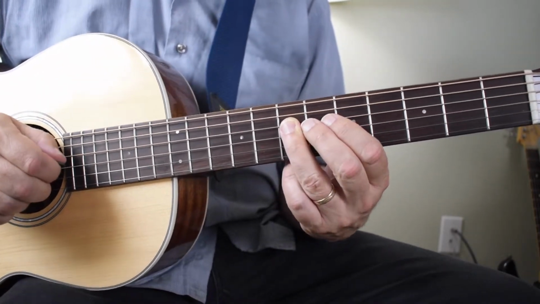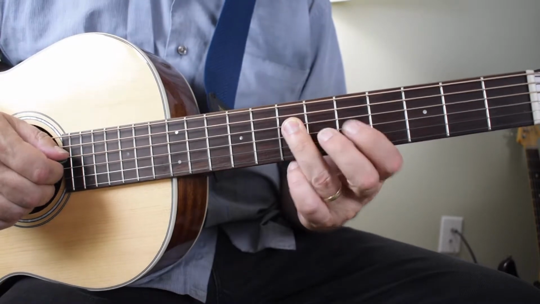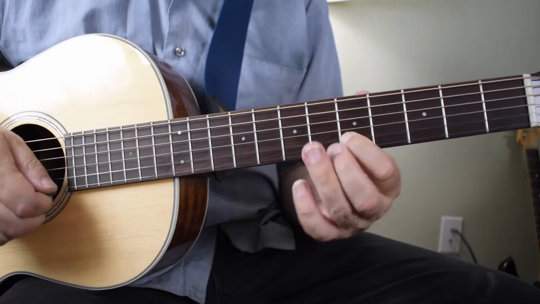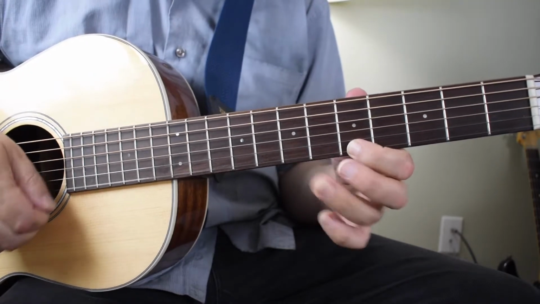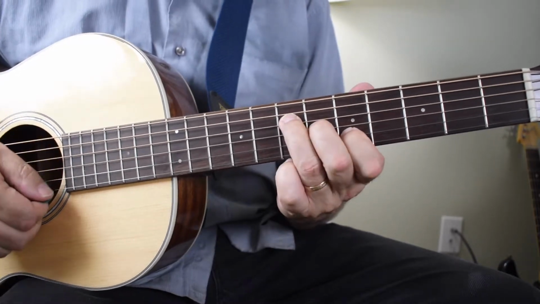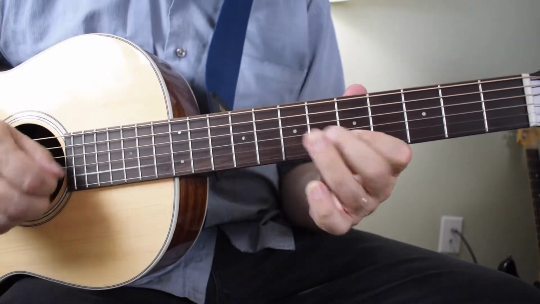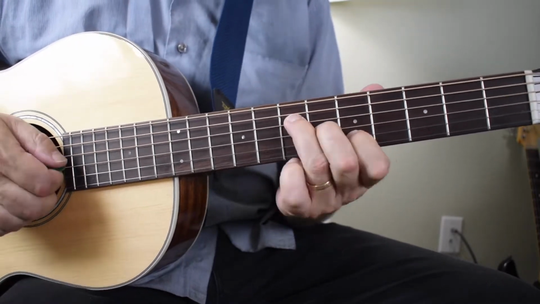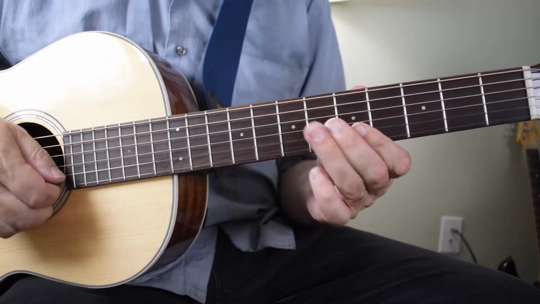Okay, that is a major pentatonic scale. We've taken the triad, major triad, and we've added a note above the 5th and a note above the 1st. And we've got a very pretty, very sweet sounding major pentatonic scale. But notice how I'm using the triad as my home base.